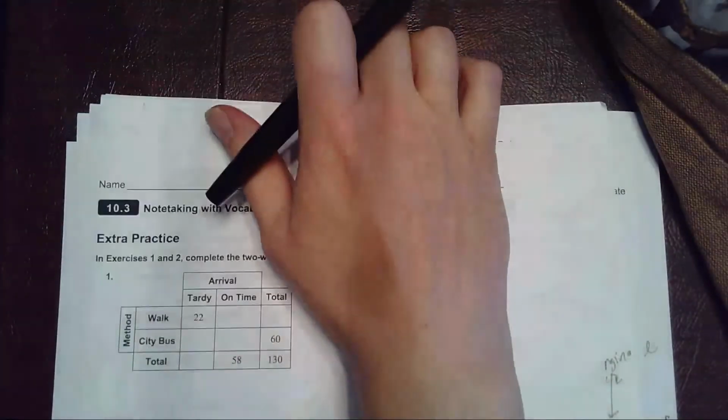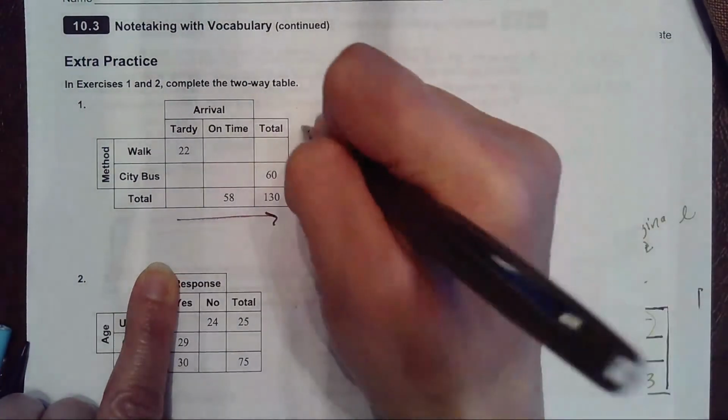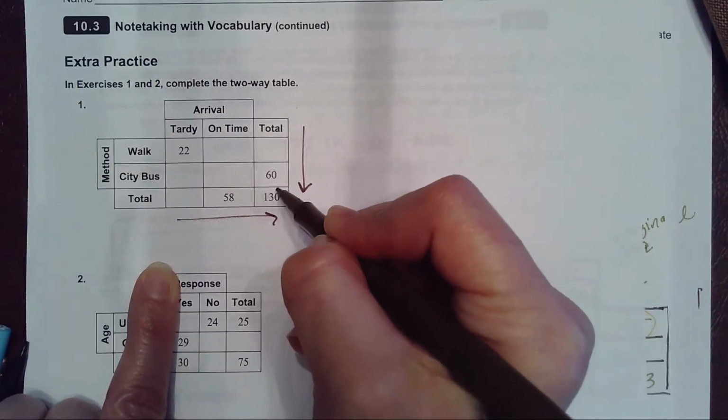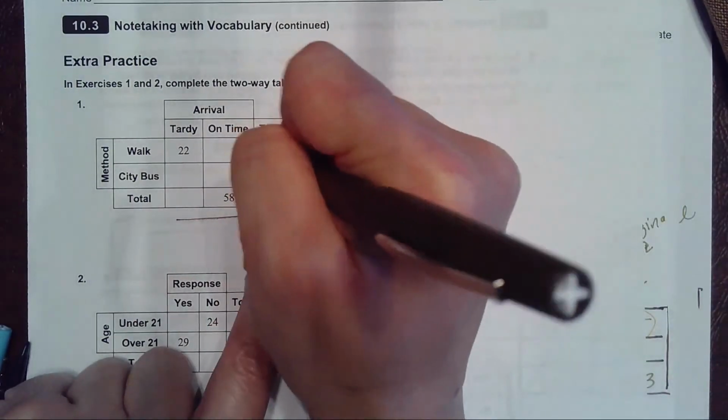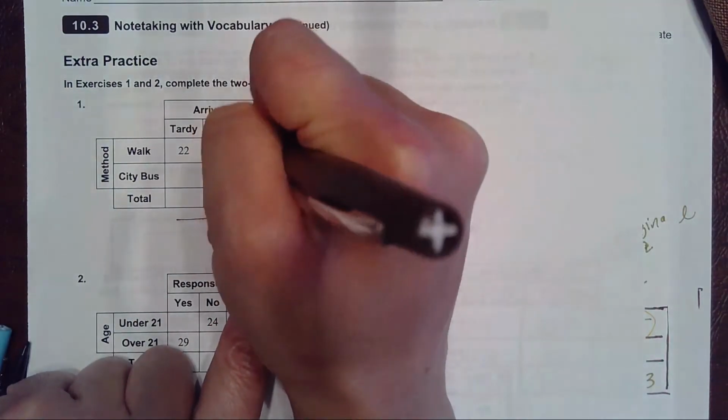What they're giving you here is they're asking you to complete a two-way table. What's special about a two-way table is, again, it's a collection of data, right? So when you're completing this two-way table, you have to remember, again, anything going this way has to add up, and anything going this way has to add up. So if this number is 60, then in order for me to have a total of 130, this number had to be 70. So this is one way you can complete the table.